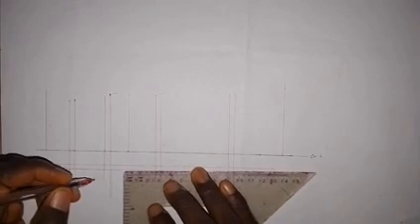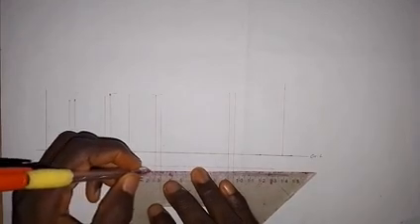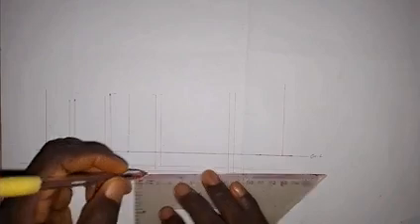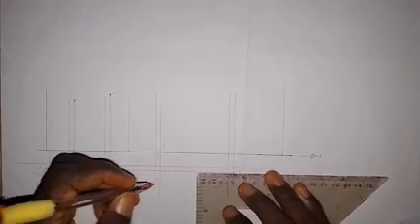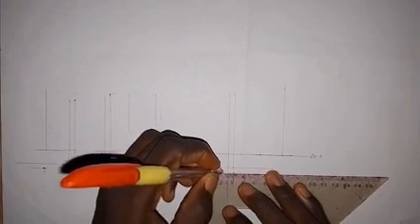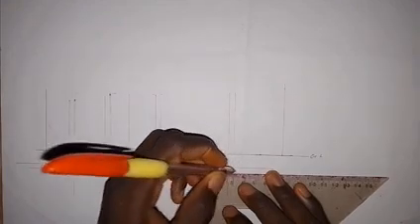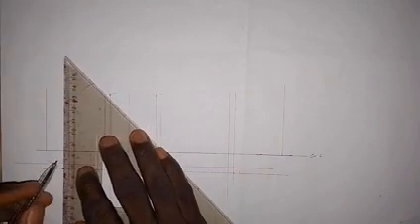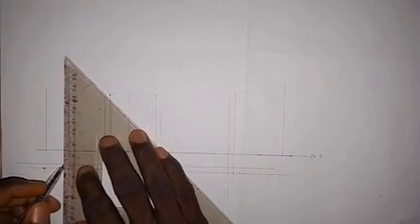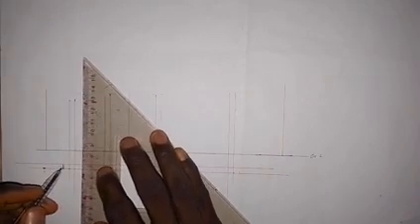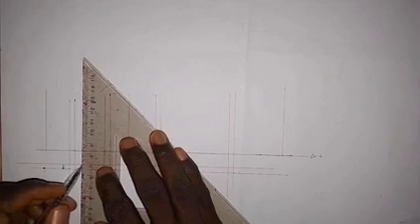So coming here also, I will take 5 millimeters here and 5 millimeters here. Then I'm going to take 5 millimeters here and 5 millimeters here. Alright, so for each of these, I'm going to draw a vertical line here, and here also I will draw a vertical line.